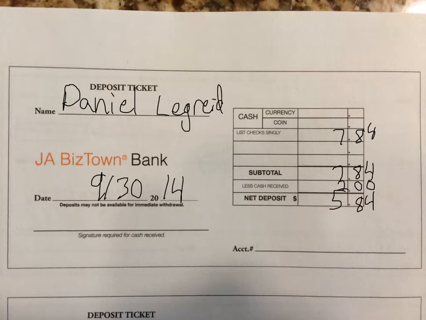Since we asked for cash back, we're also going to go over here where it says signature required for cash received. So because we got cash back, we're going to go ahead and sign our name here, just like so. That's it. You should have done this on page 83. And now I want you to turn to page 77 on a new page on the balance, and we're going to fill out that balance sheet according to this deposit ticket.